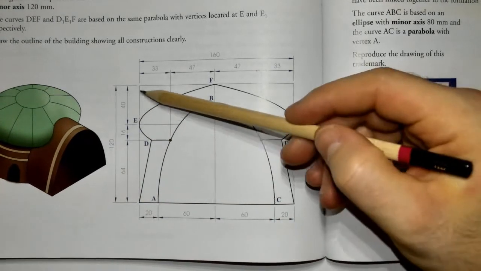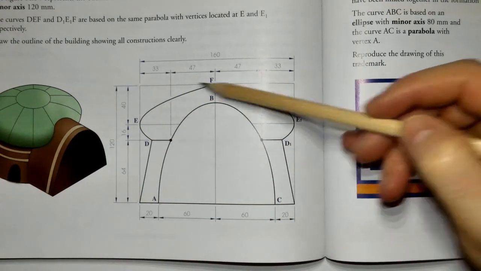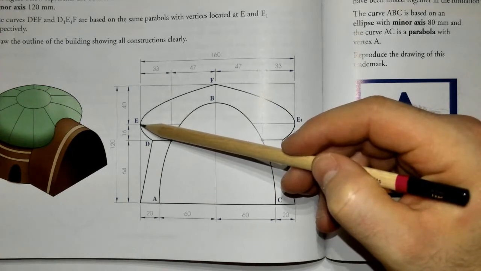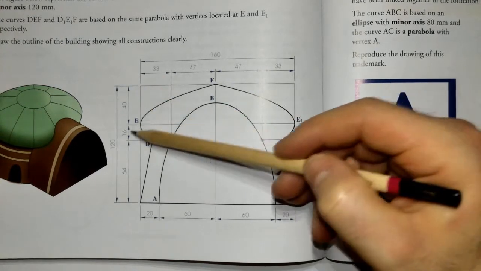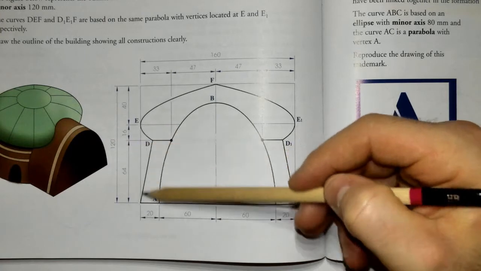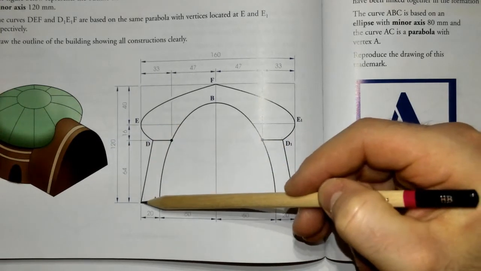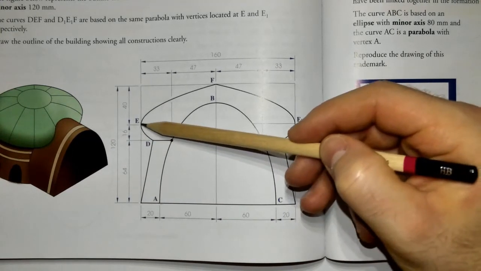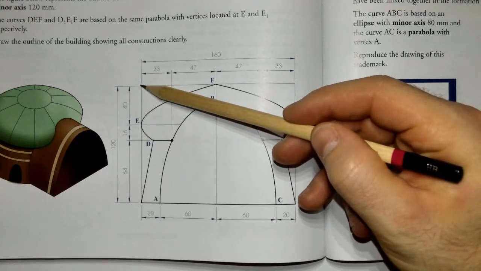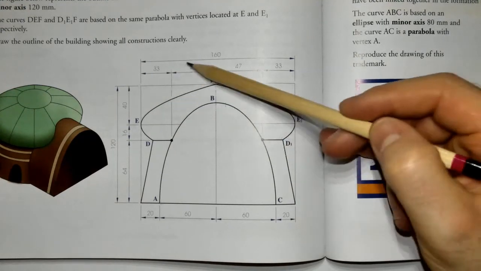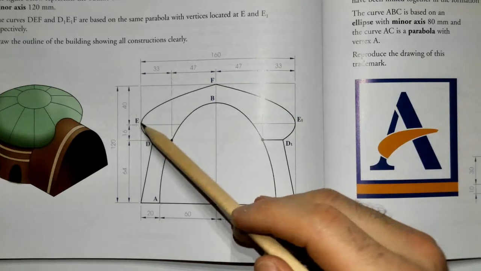So what I'm actually going to do is use the rectangle method to complete the parabola. So we're going to use a rectangle that is 40 long, so it was initially up 64 plus 16, so it's up 80 to find E from out here, so it's up 80 and then up another 40, okay, and then in 80 as well. 33 and 47 is in 80 up here. So I actually have some of these points located.